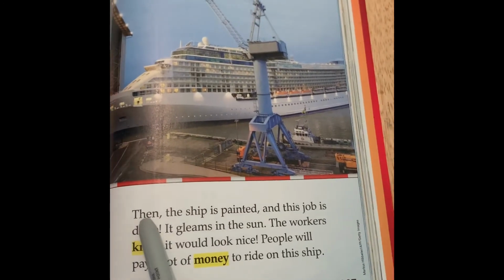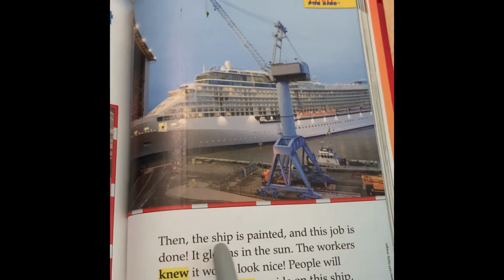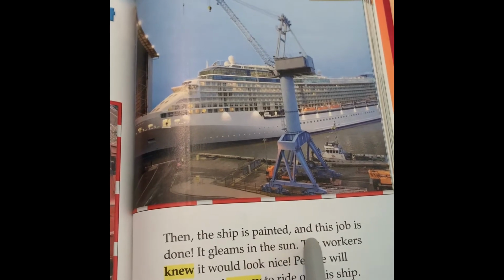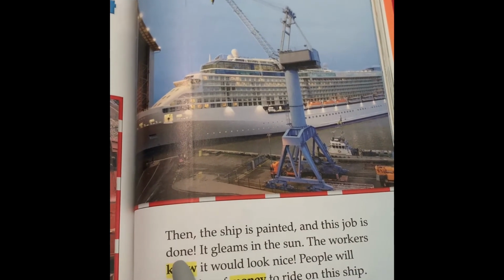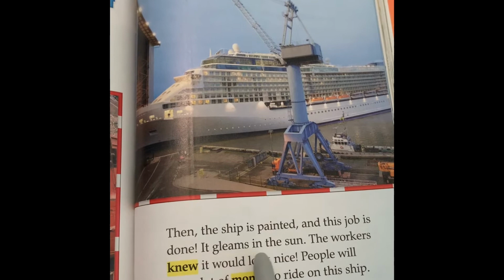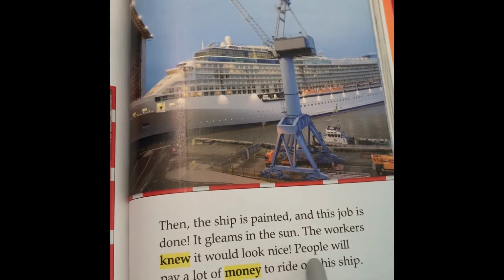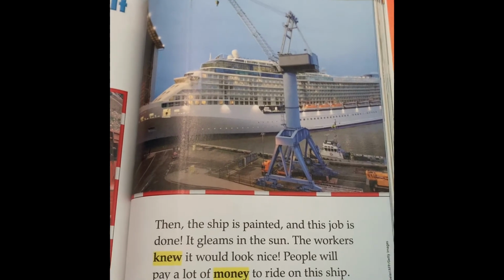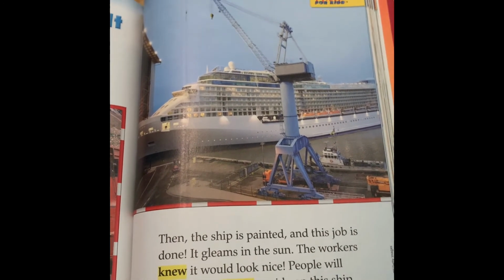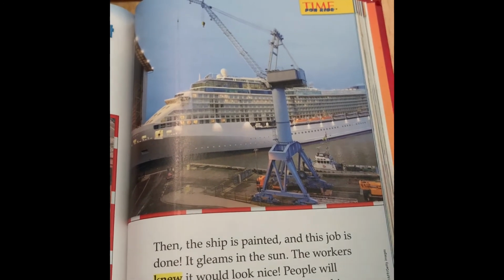What's next? Then the ship is painted, and this job is done. It gleams in the sun. The workers knew it would look nice. People will pay a lot of money to ride on this ship. Sure looks beautiful now.